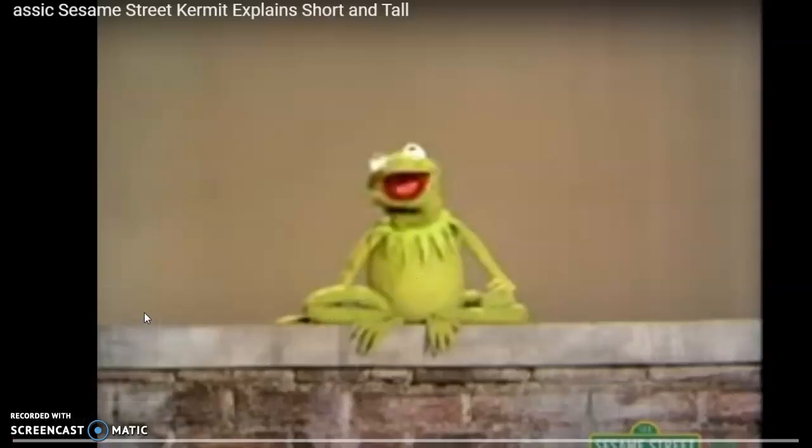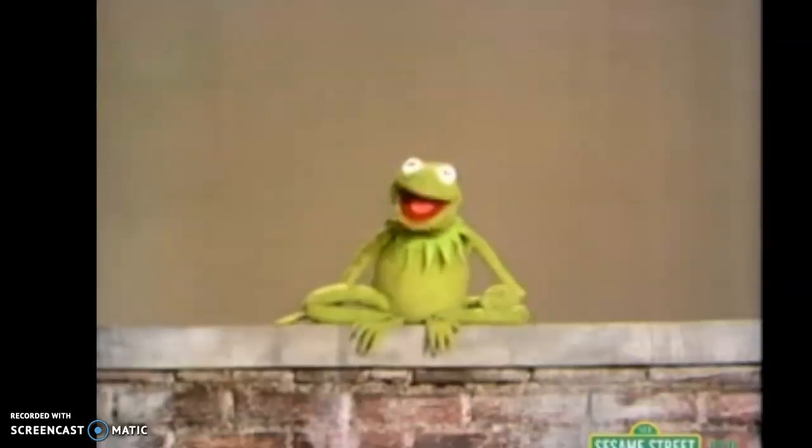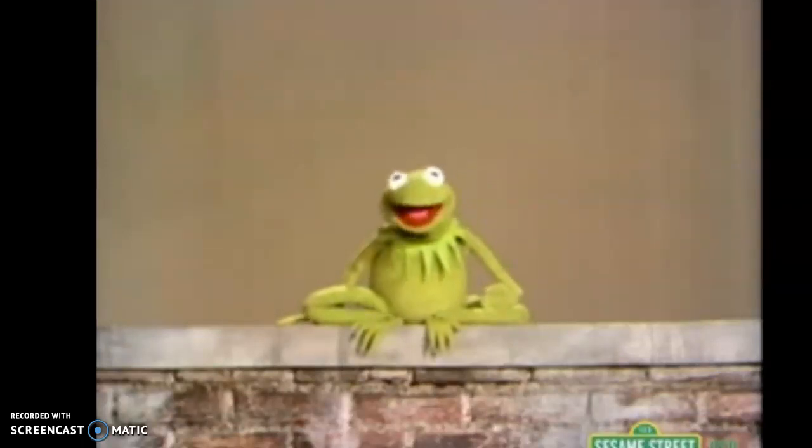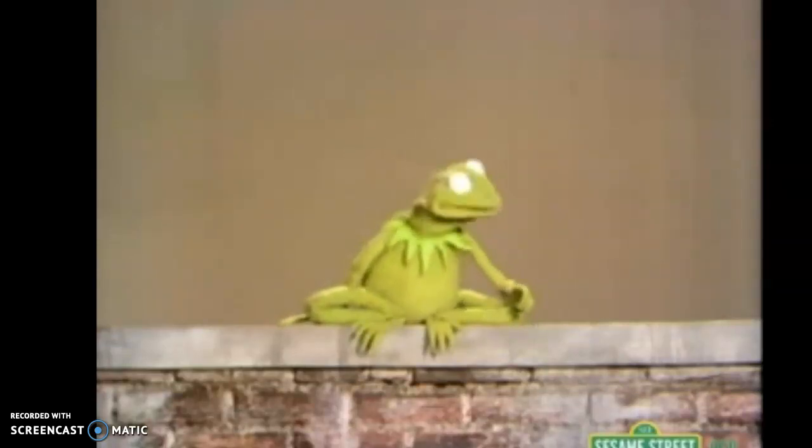This is Kermit the Frog, and he's going to explain short and tall. Hi-ho, this is me, Kermit the Frog, and today I'm going to talk to you about two pretty nice words, namely tall and short. And I've arranged to have two of my friends come in and help me about this. First of all, this is Sam.